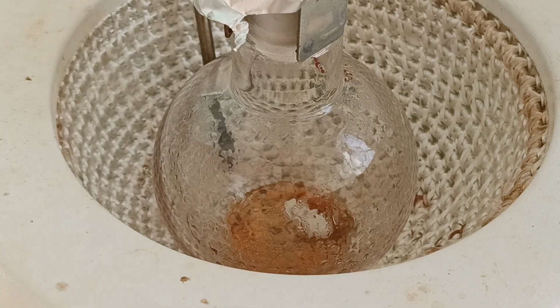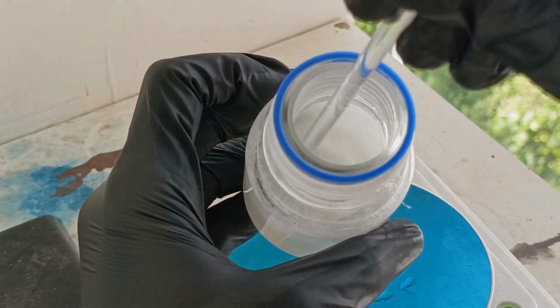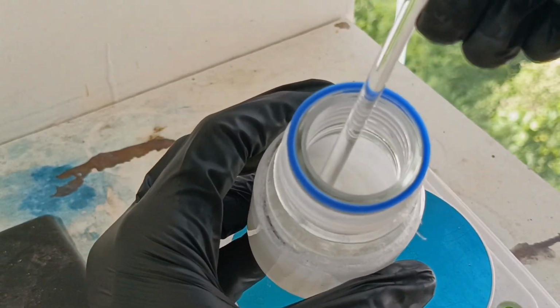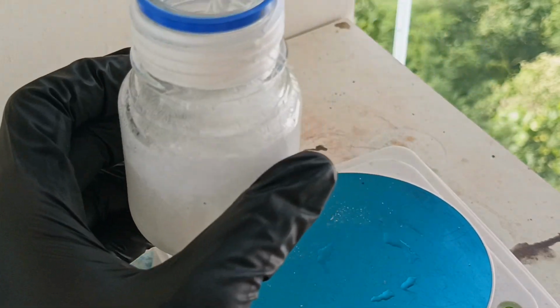In the distillation flask, I was left with some orange-yellow oil, and I discarded this. As you can see, this time the phenol solidified in the bottle, which means that it's finally water-free. To get it out of the bottle, I just have to put it in some warm water to melt it.